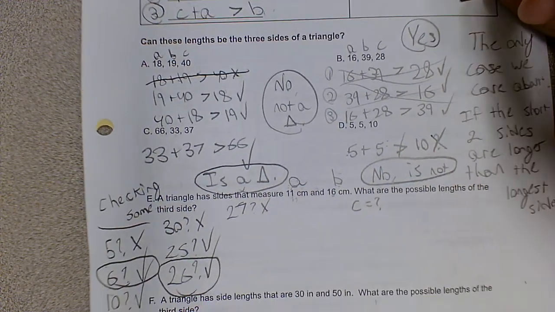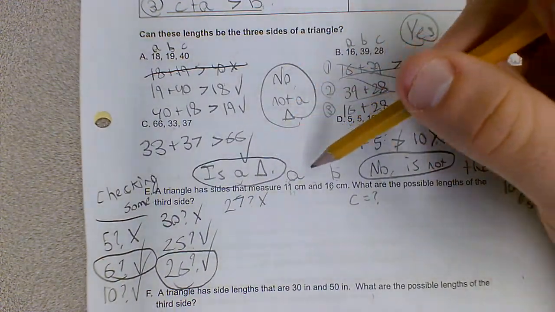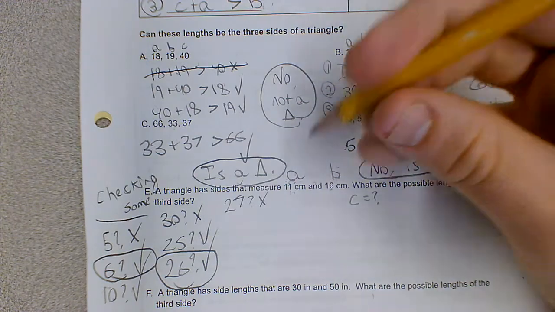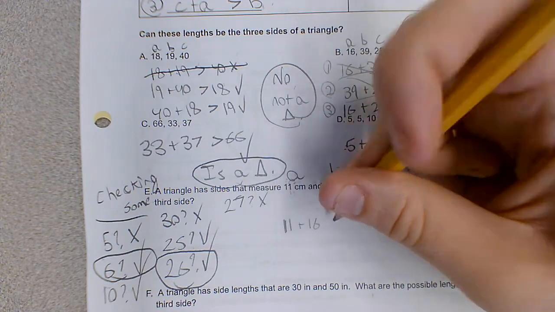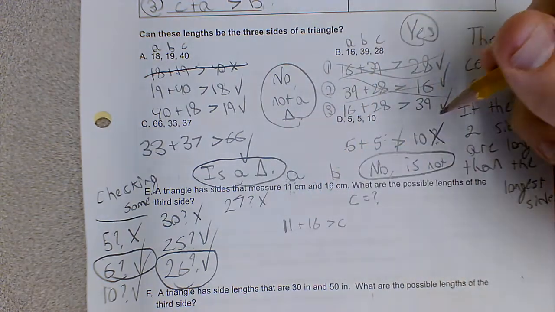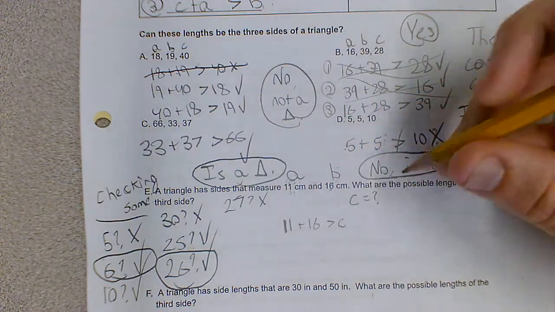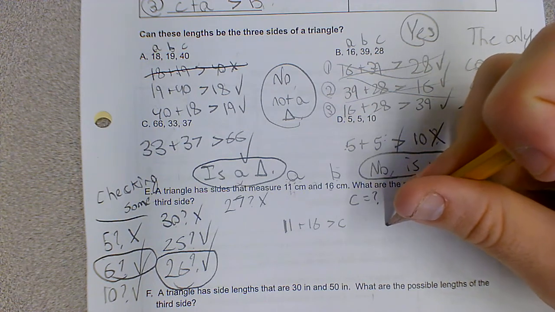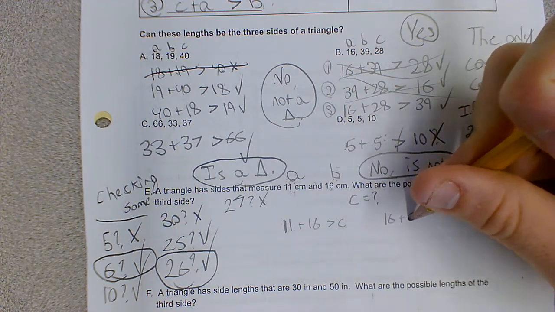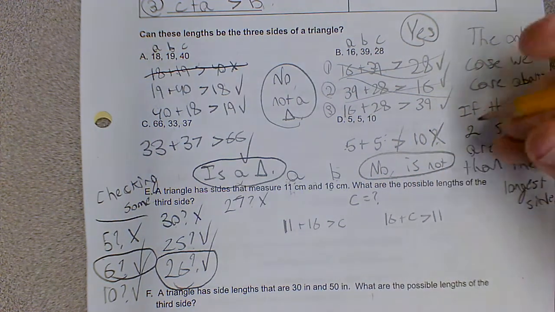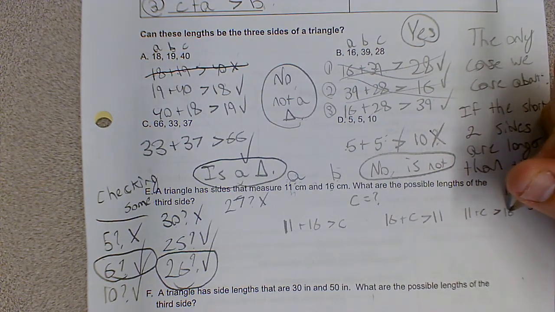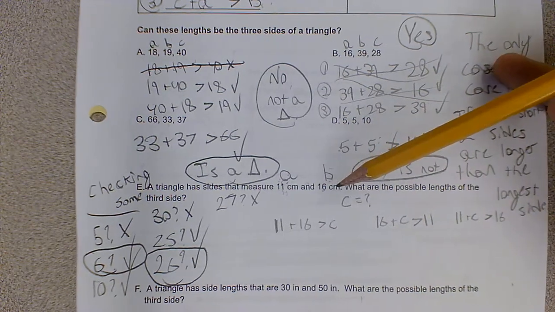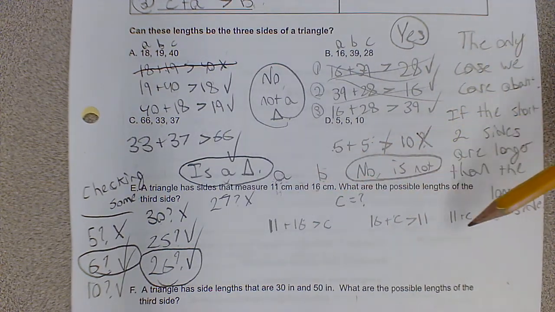Okay, so let's go ahead and write them out. We have A plus B. My A is 11, my B is 16. 11 plus 16 is greater than C. I have B plus C, so 16 plus C is greater than 11. And I have 11 plus C is greater than 16. Whatever value of C we pick has to satisfy all three of these formulas.